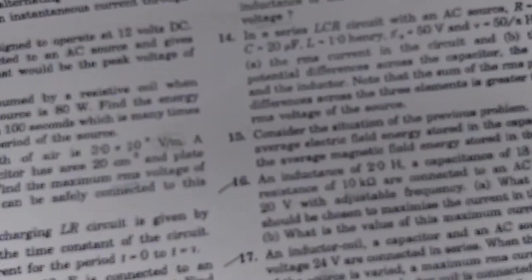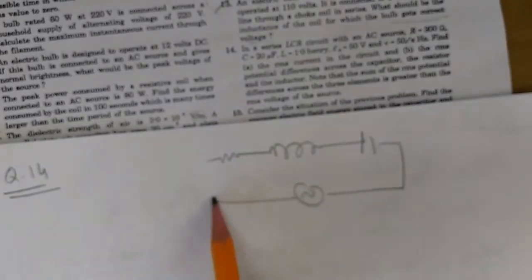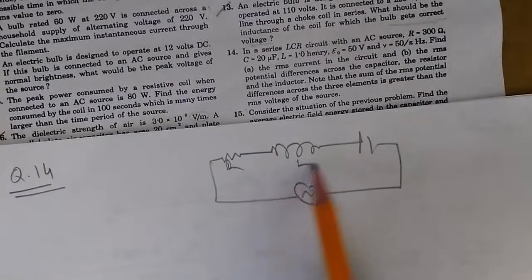So the first thing we need to do is find the RMS current, and to find the RMS current we will have to find the impedance of the circuit. So this is R, this is L and this is C, a capacitor driven by an AC source.